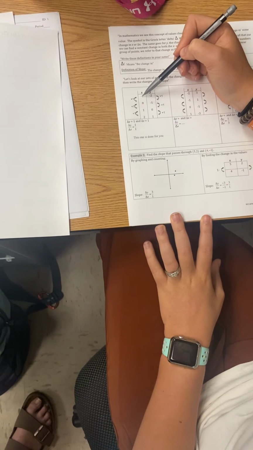So this triangle means change of y. So if you see triangle x, that means change of x. So you're going to have your y over your x, your 1 over 1. So you're going to do the same thing for this one. How I get from -2 to -1, I add 1. -1 to 0, add 1. 0 to 1, add 1.